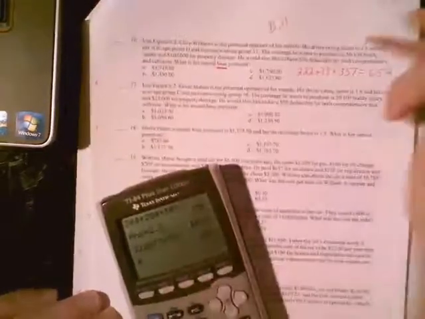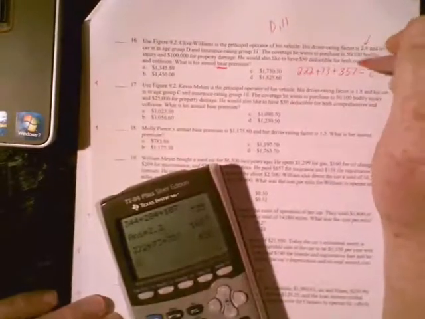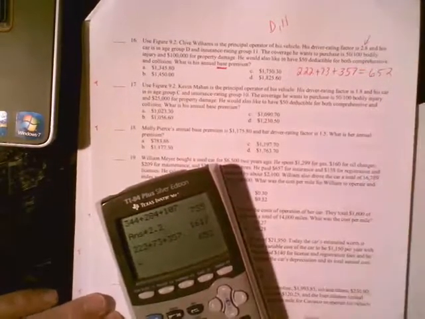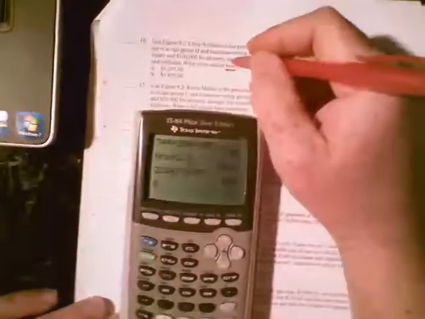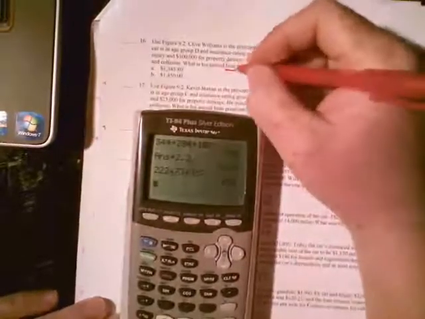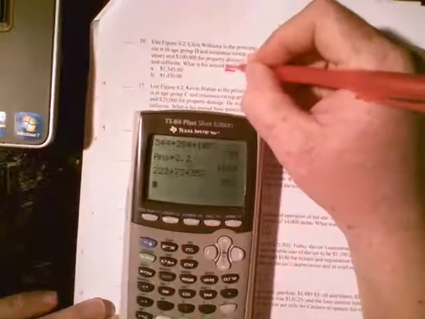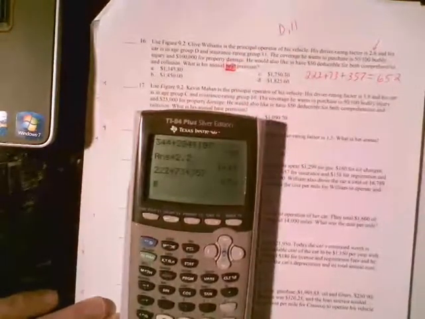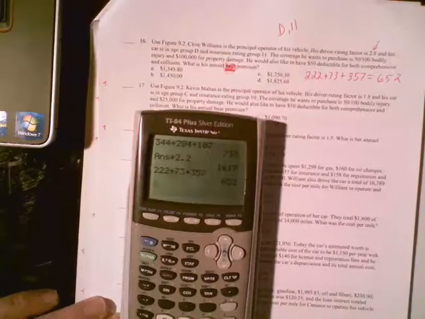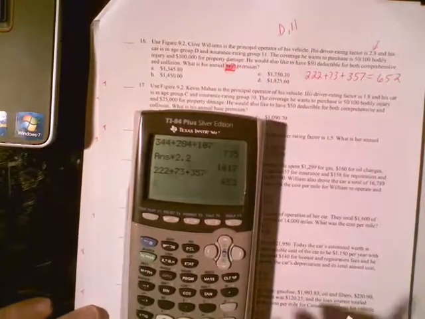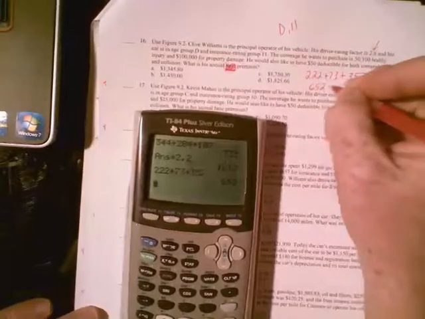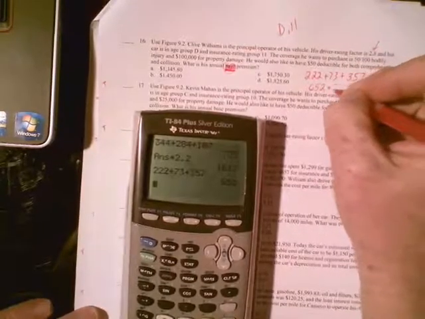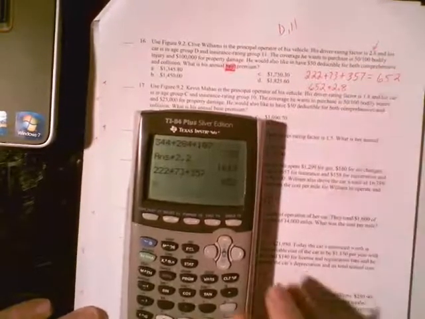And I notice that 652 is not one of the answers, and I'm guessing it's because when I typed it up I messed up. Instead of base, we probably want to get rid of that base there. We just want the annual premium. So if we take that 652 and we times it by 2.8, that's going to give us his annual premium.